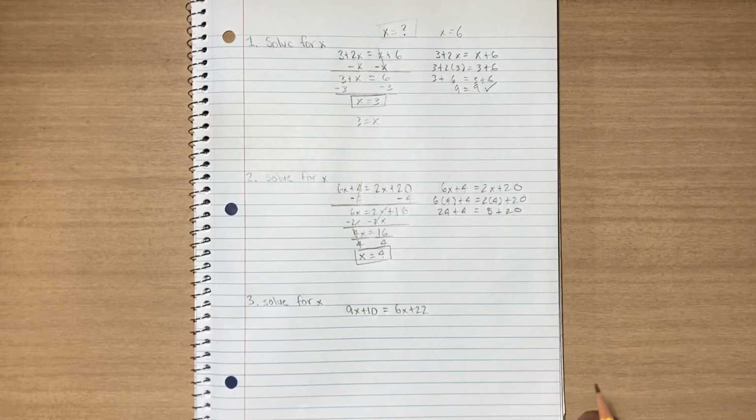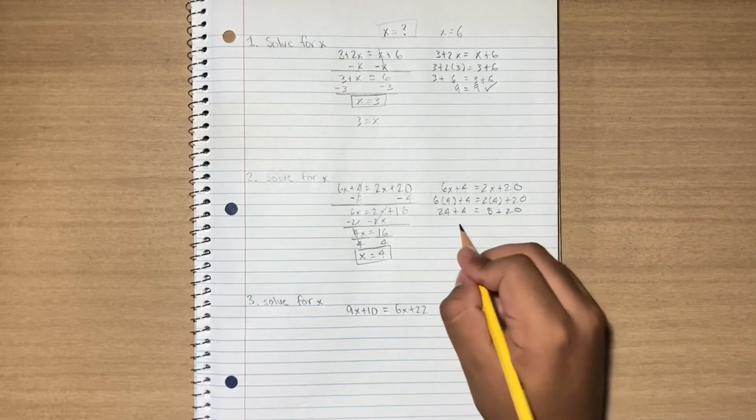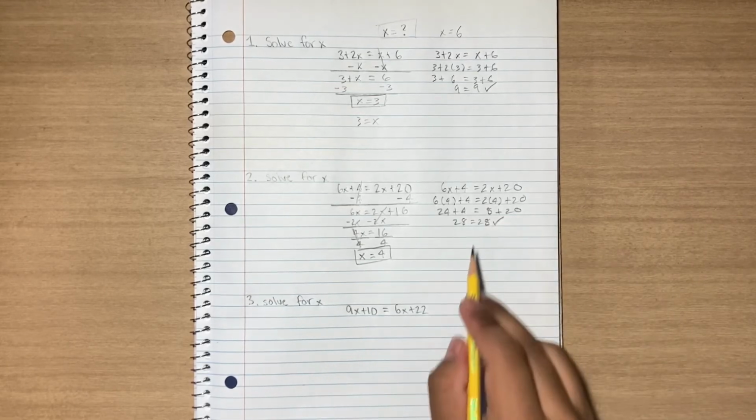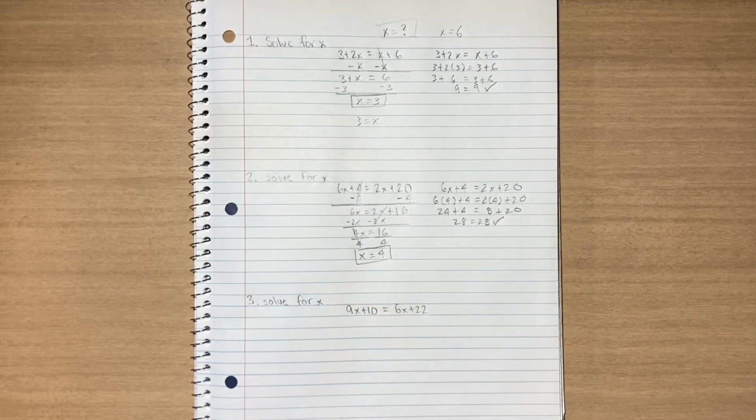And now we just have to add these together. So we have 28 is equal to 28. So we do see both sides are equal to each other. So this is right. And now we'll move on to the third question.